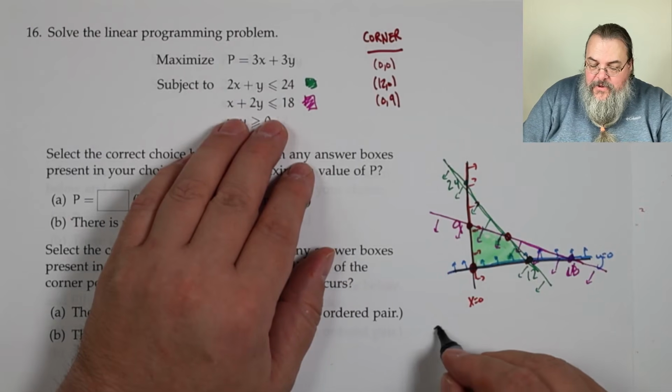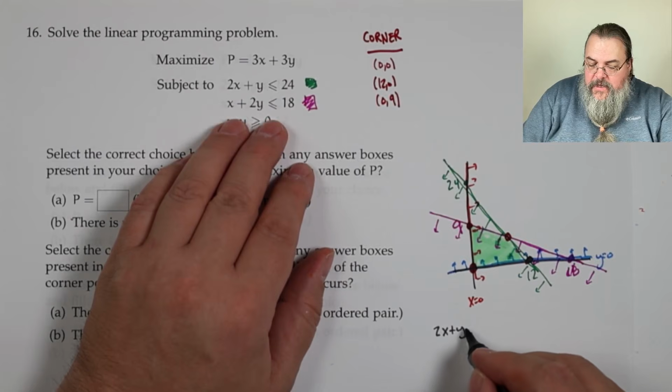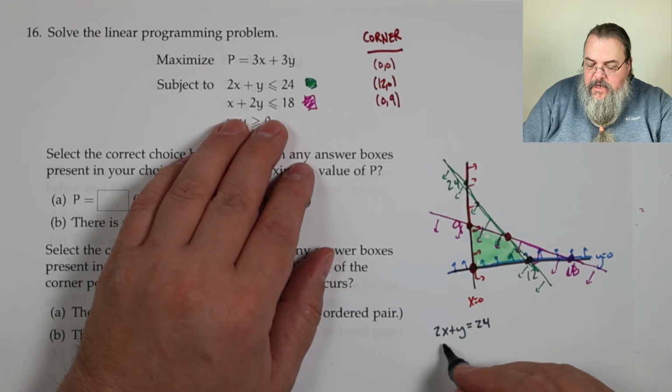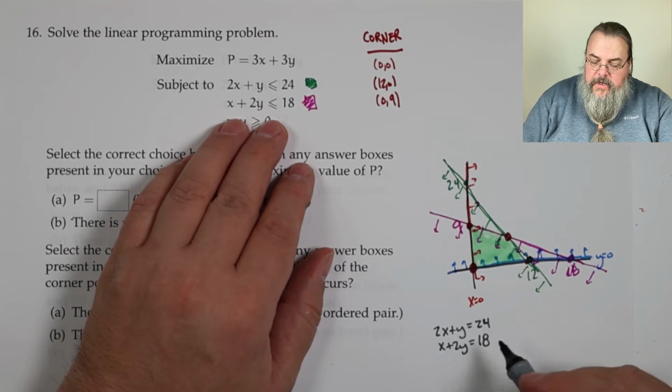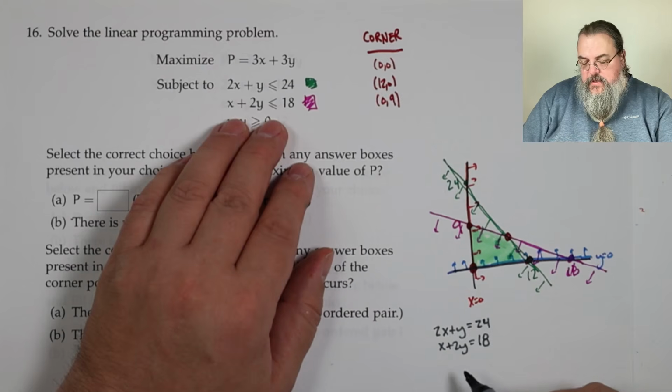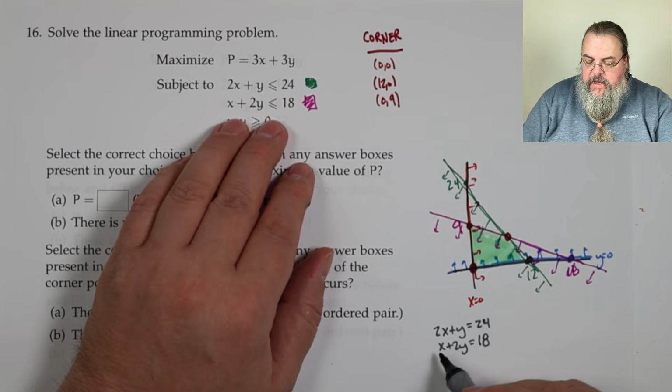So we have the 2 lines, 2x plus y is equal to 24, and x plus 2y is equal to 18. Well, all right, let's suppose we want to get rid of the x's.